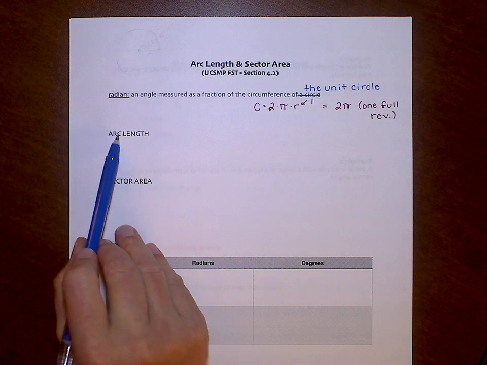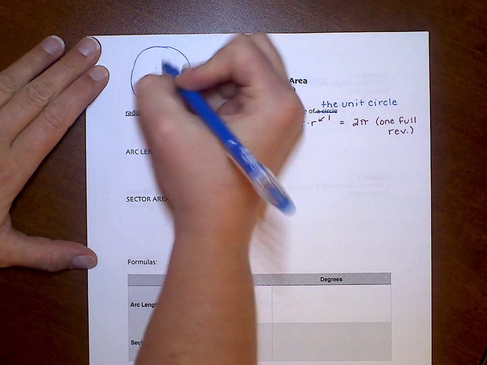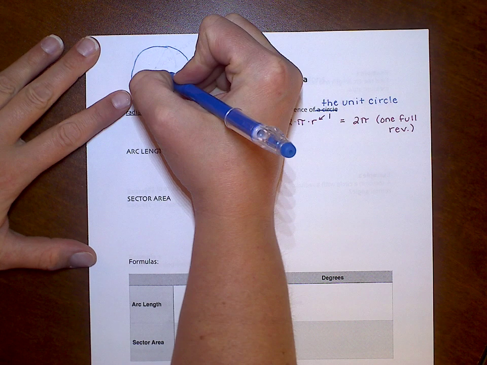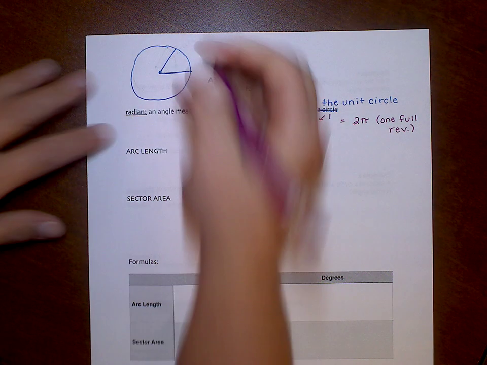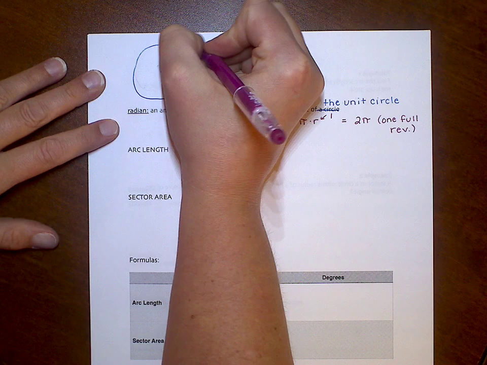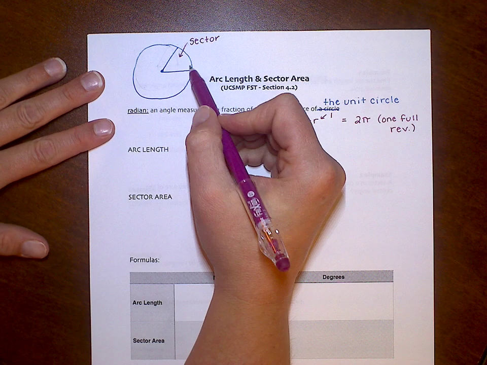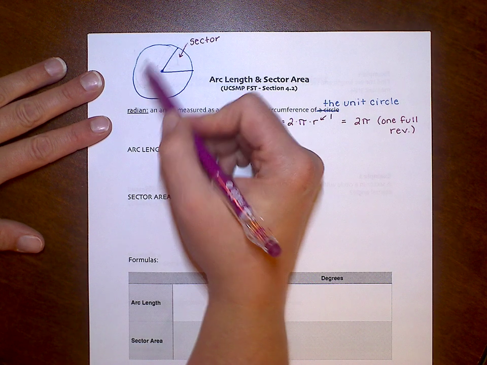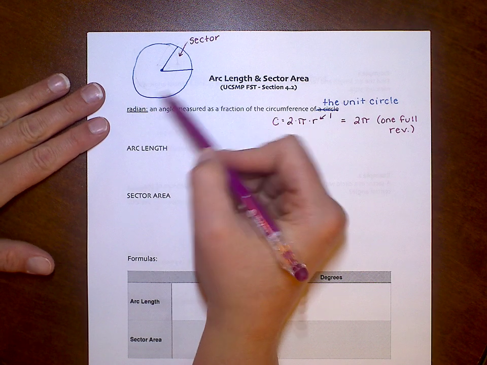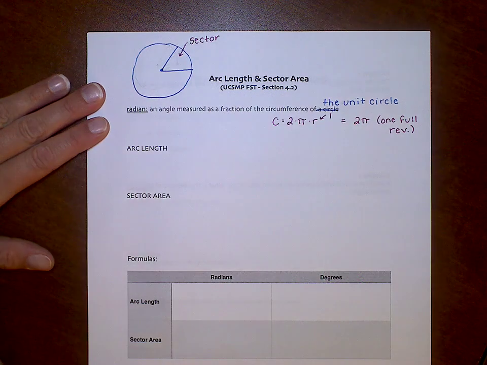So just to define these words real quick, arc length and sector area, I'm not going to write out definitions, I'm just going to draw pictures here. If you're working in a circle, a sector is when you take a pie piece out of this circle. So that wedge right there would be called a sector. And the area of that sector, or that pizza slice or whatever you want to call it, is a fraction of the area of the whole circle. So what we're going to focus on is finding the area of the whole circle and then figuring out what fraction of the circle that pie piece represents.